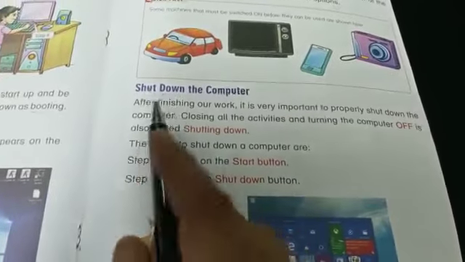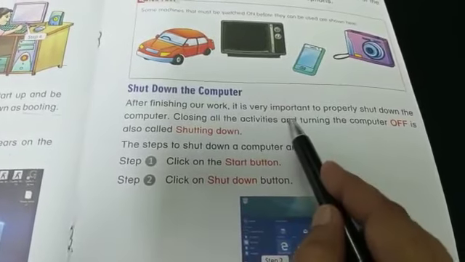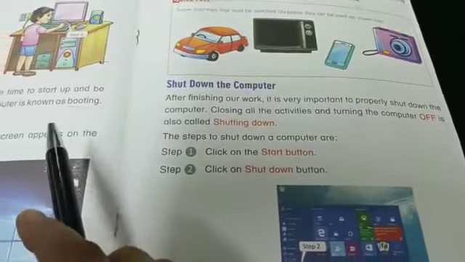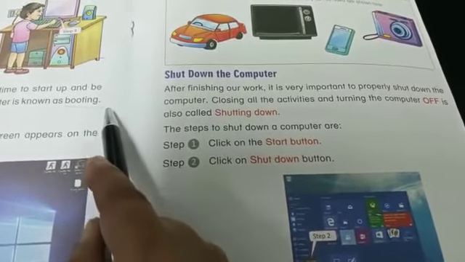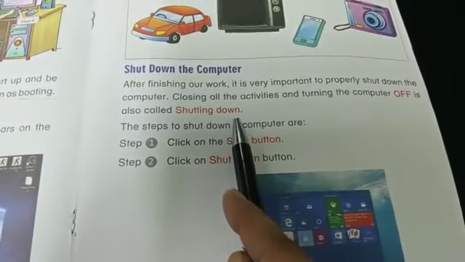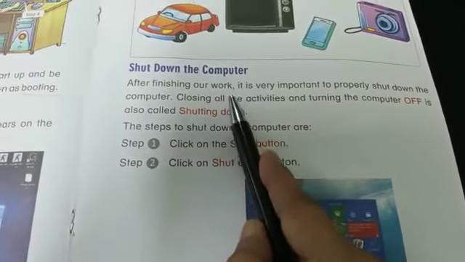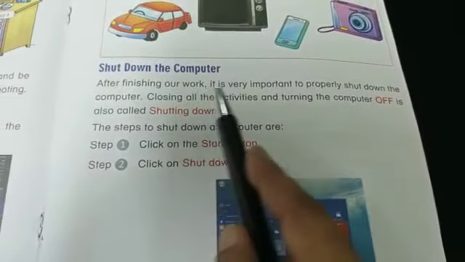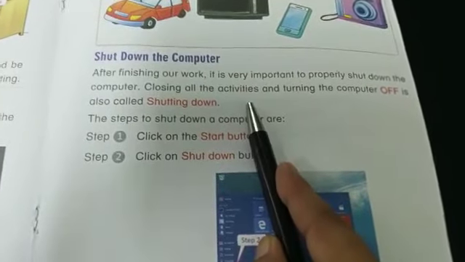Let us start. To shut down a computer. After finishing our work, it is very important to properly shut down the computer. Now children, in the last class you learned what is booting. Starting a computer is called booting. And here you are learning shutting down a computer. What is shutting down a computer? To close the computer. That is called shutting down. Closing all the activities and turning the computer off is also called shutting down.